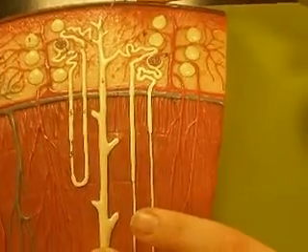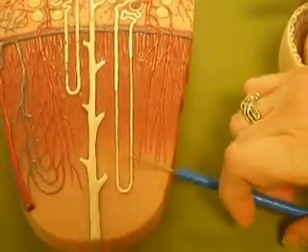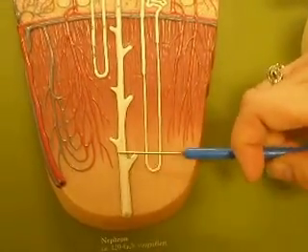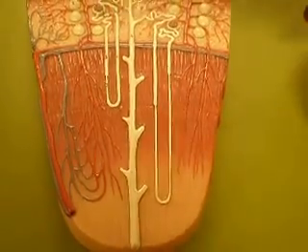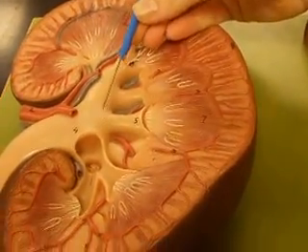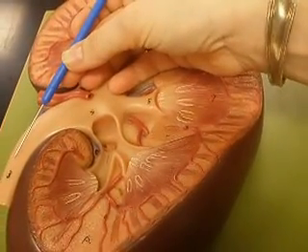Okay, so that's going to collect filtrate from several nephrons, and then once it kind of enters your papilla apex portion, the filtrate becomes urine, and this is referred to as the papillary duct. Okay, so then from here, urine will enter the minor calyx, major calyx, renal pelvis, and then exit the kidney through the ureter, where it will take it to the bladder.